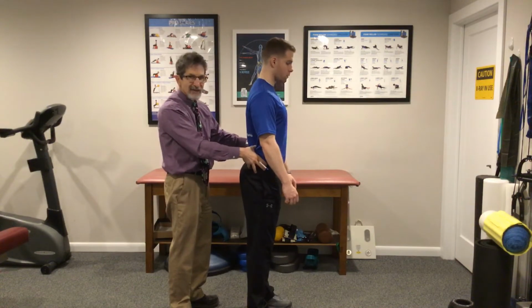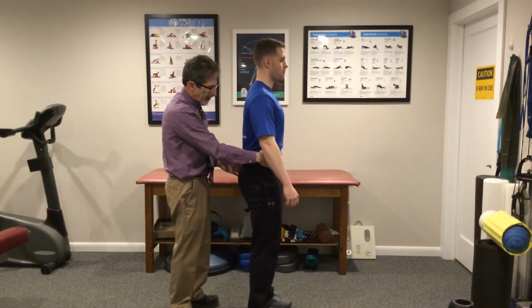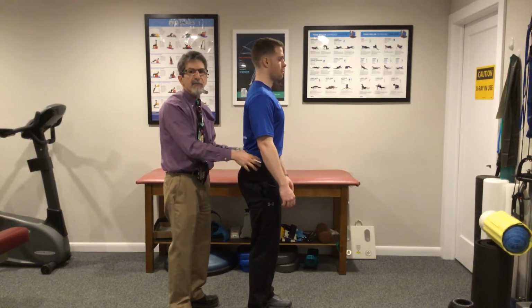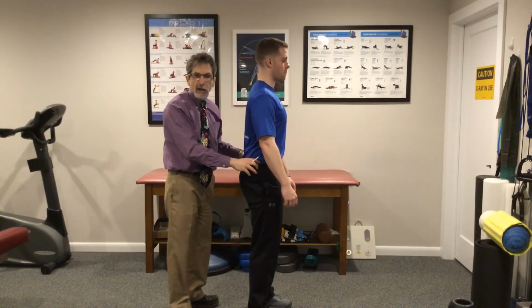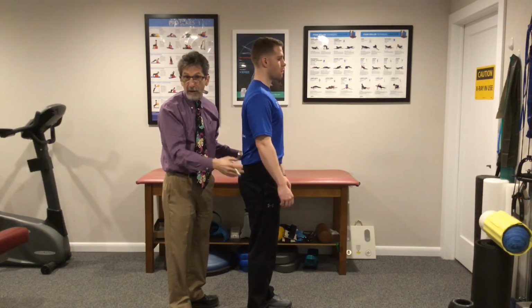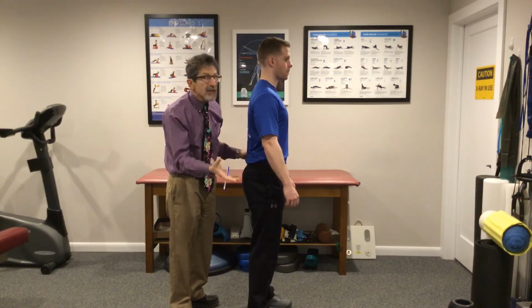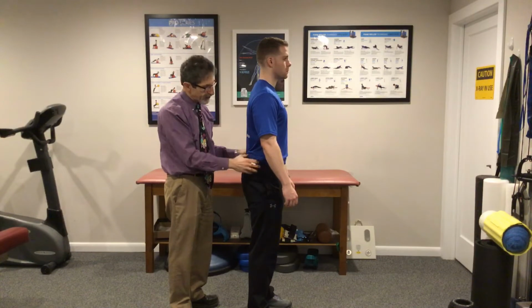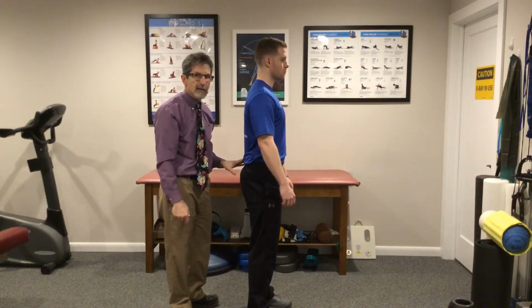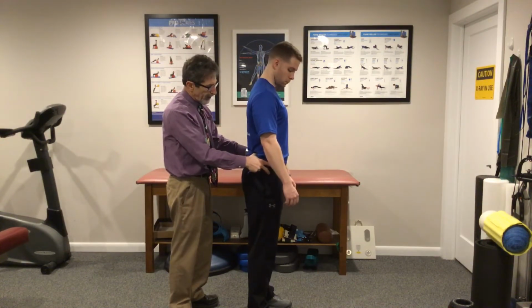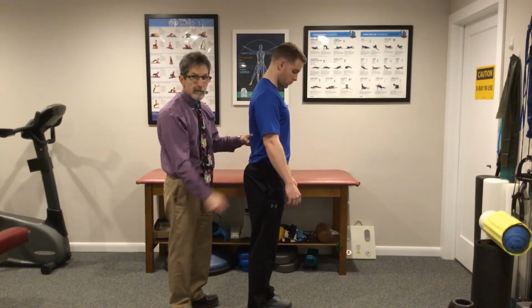So what we need to do in these cases is get you into flexion. Other people that need to get into flexion are people who have stenosis, spinal canal stenosis, or something called a spondylolisthesis, where the vertebra slides forward. So that's what we want to talk about today: postural correction of anterior pelvic tilt.